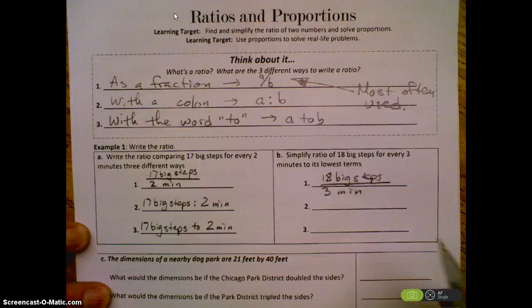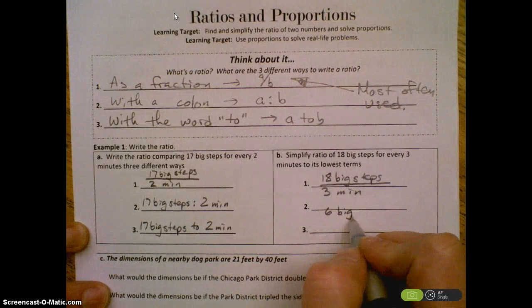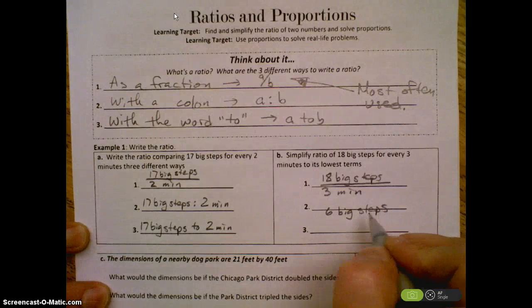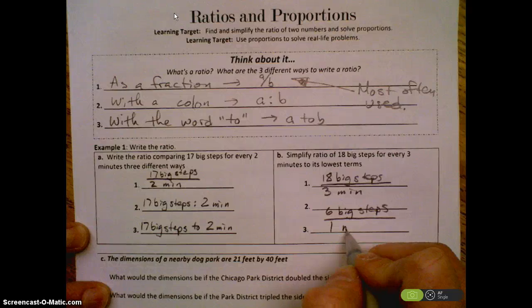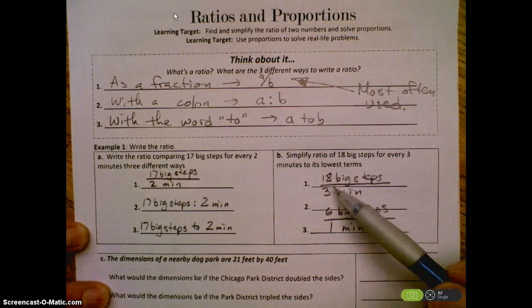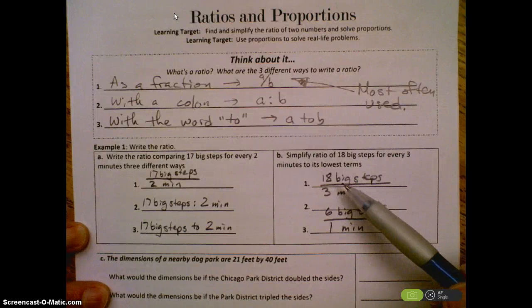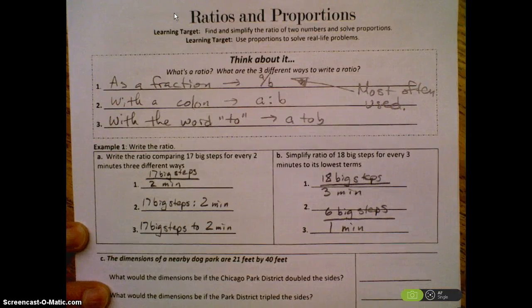So 18 divided by 3 is 6, so that would give us 6 big steps, and 3 divided by 3 would give us 1 minute. So this ratio, 18 to 3, it simplifies to 6 to 1. 6 big steps to 1 minute. Alright, moving on.